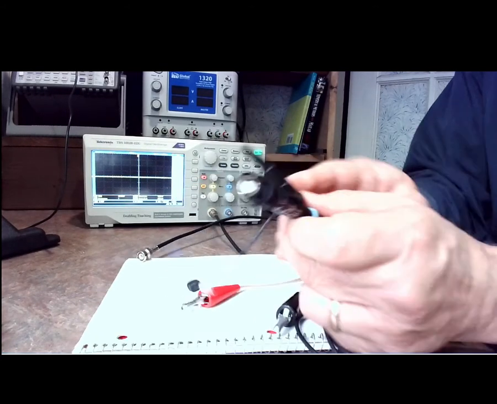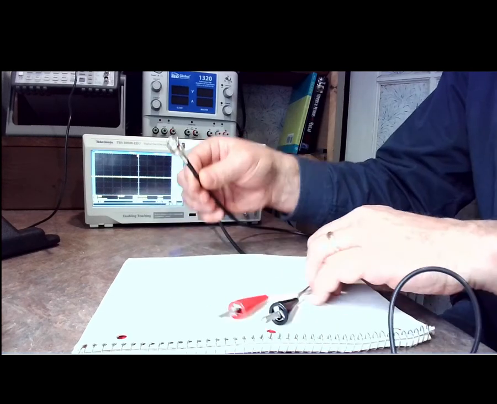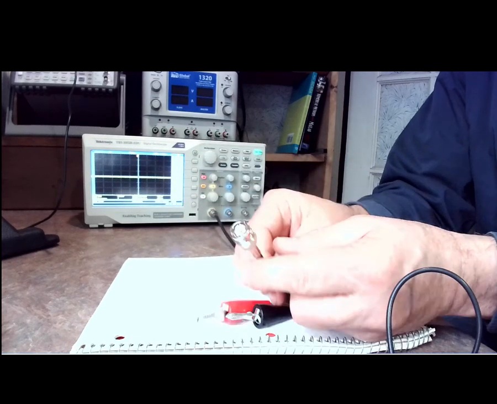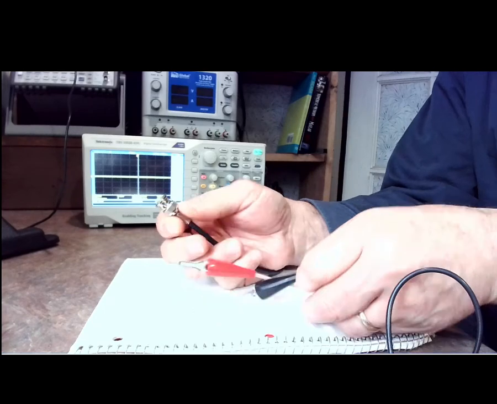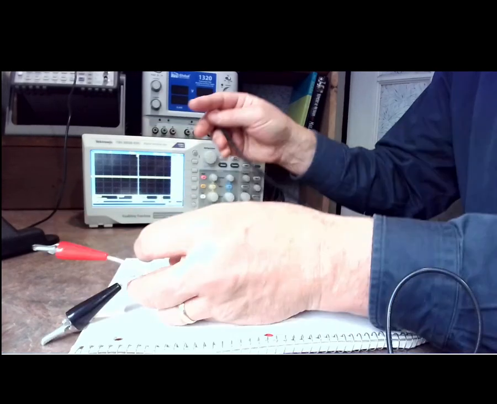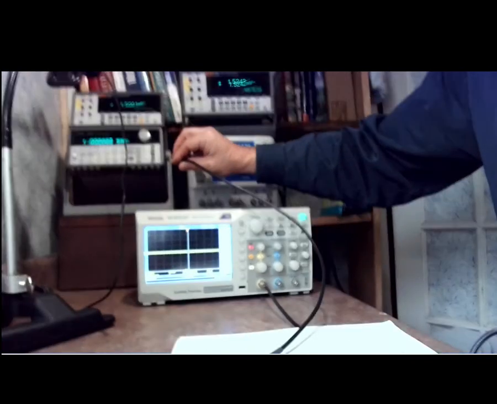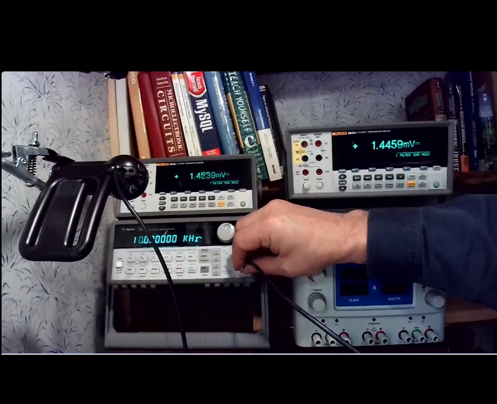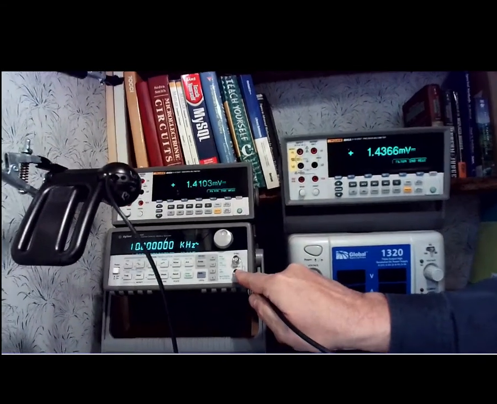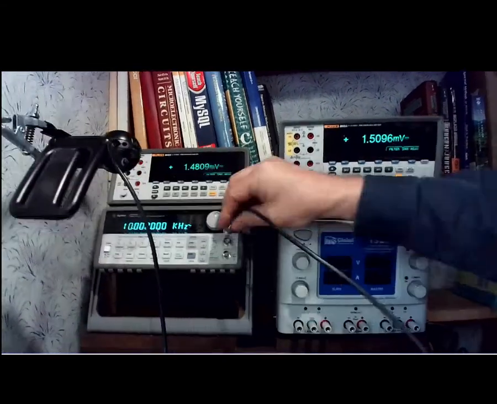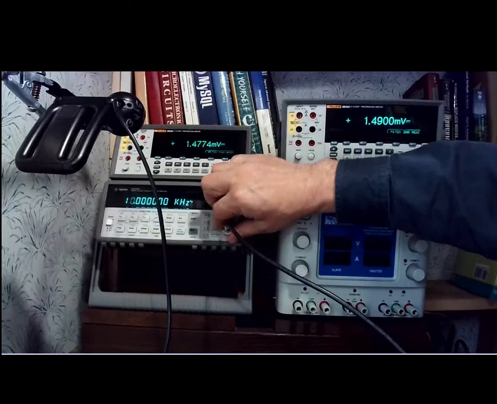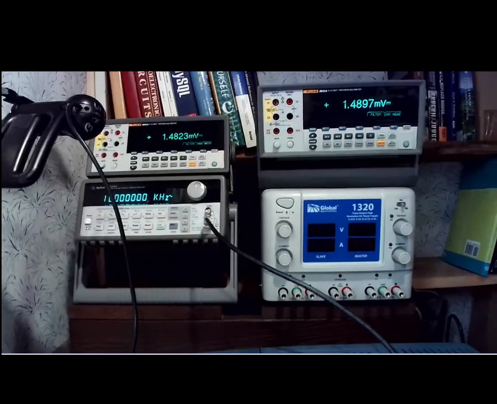So you need to make sure you're using a straight cable with the BNC connector and some alligator clips. So I'm just going to take this and connect it right here to the output. Remember, the second connector, the bottom one, is our output connection.